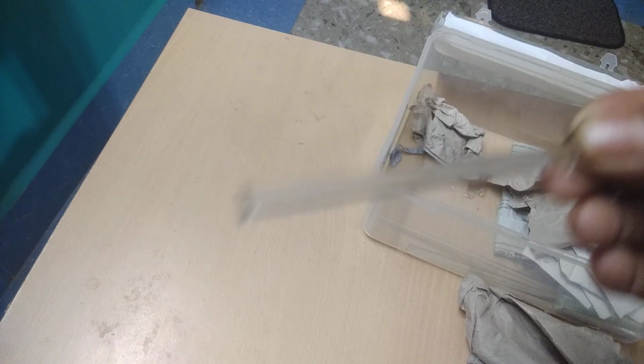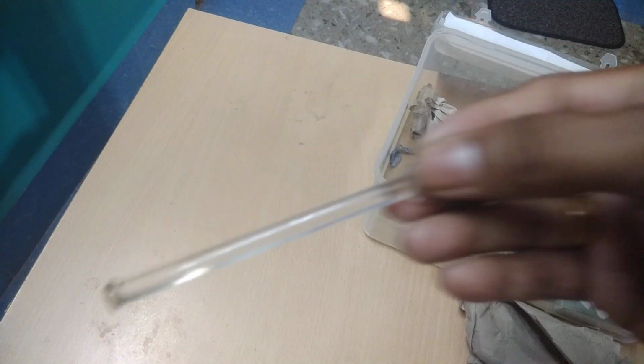Here you see, this is the stirrer, with which you can stir any liquid, right? This is a stirrer.